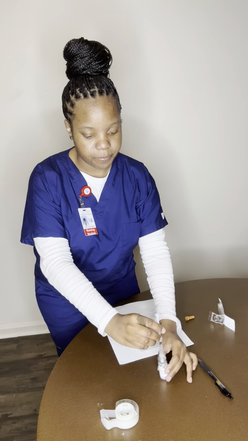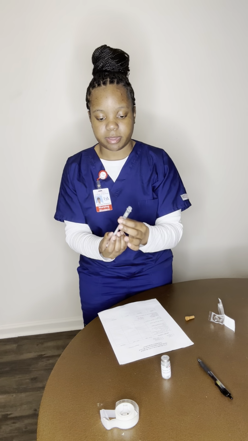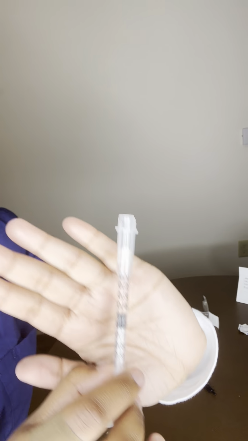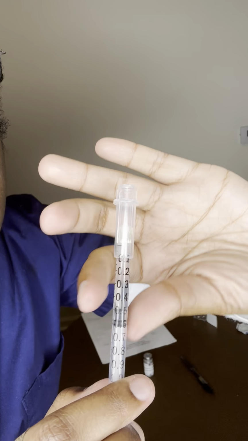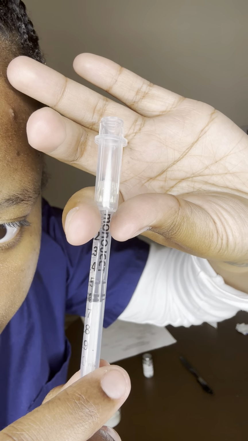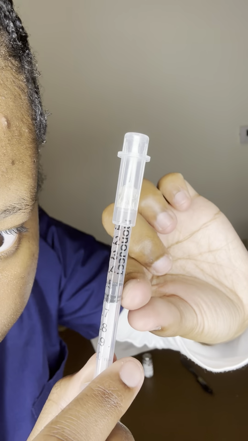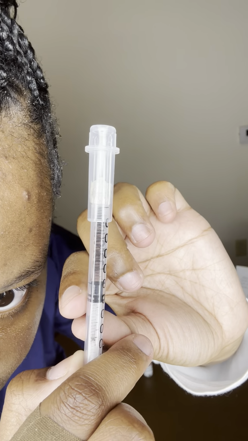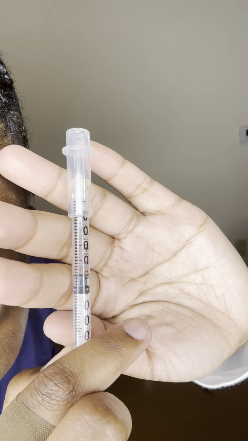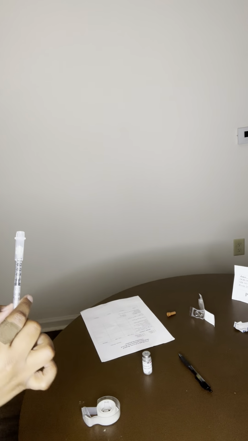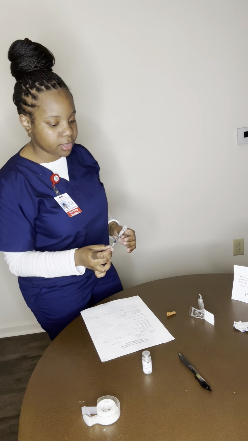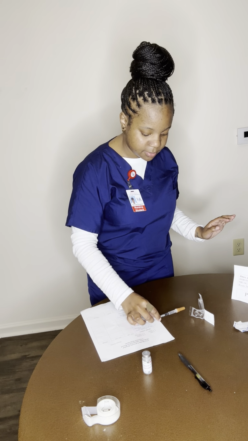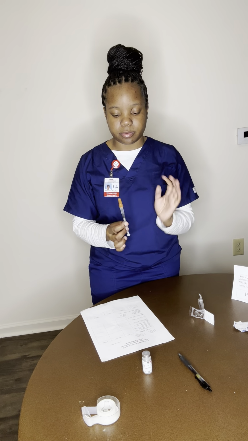Okay. I'm going to put my safety back on. As you can see, I have 0.5 milliliters. There you go. So now I am going to replace my cap using the scoop method. And I'm going to replace the cap.